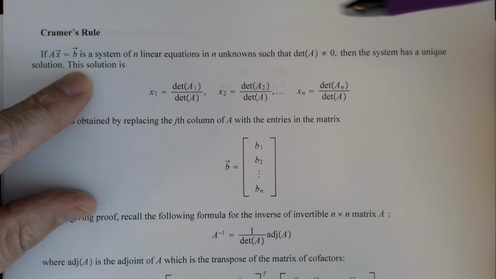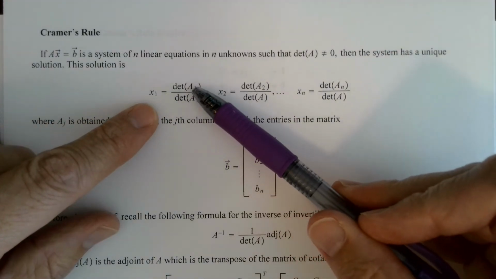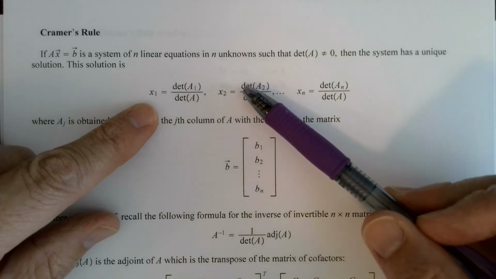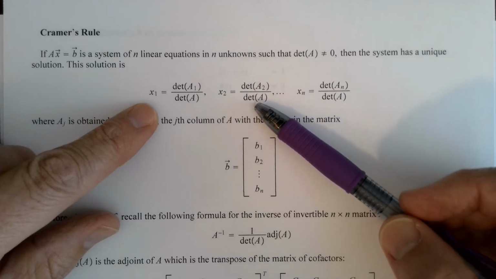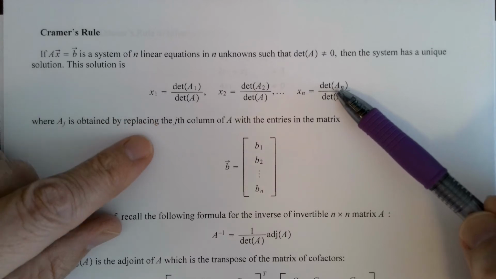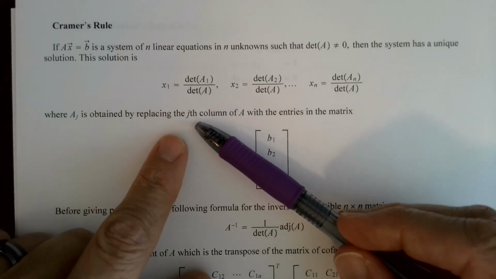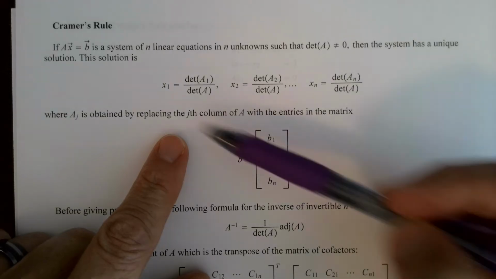And this solution, here's Cramer's rule, is given this way. x sub 1 is the determinant of this new matrix A sub 1 divided by the determinant of A. x sub 2 is the determinant of a matrix A sub 2 divided by the determinant of A, and so on. And what are these A sub 1, A sub 2 to A sub n? Well, A sub j is obtained by replacing the jth column of the matrix A with the entries in the matrix B, the constants matrix.